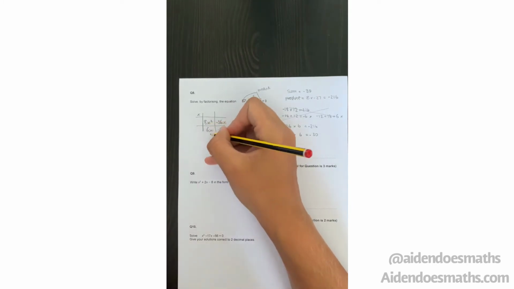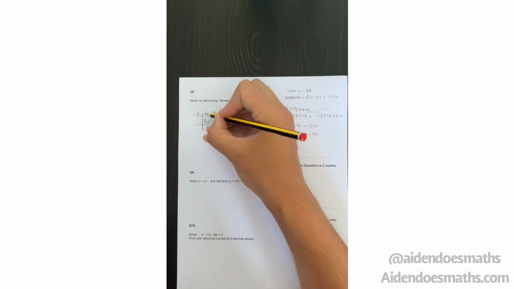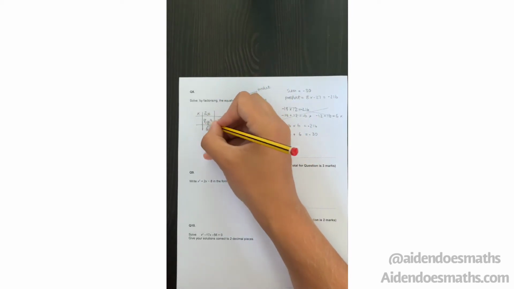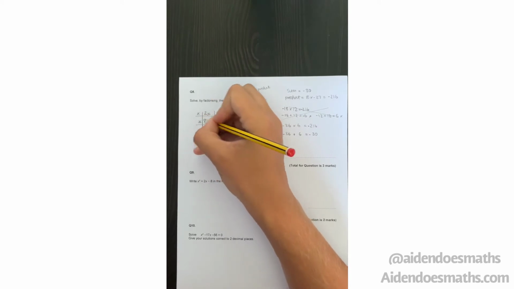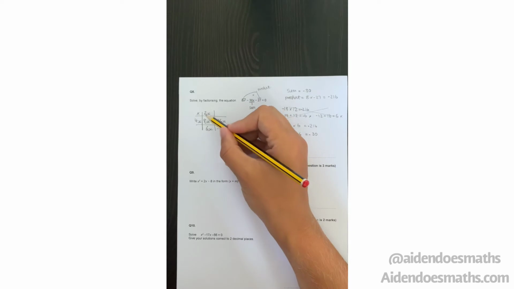Now, let's have a look. What have we got in common between these two here? 8 and 6, well, that can both be divided by 2. They've both got an x in there as well. So 2x, that's going to be part of one of our brackets. 2x times what then gives us 8x squared. Now we need another x in there. 2 times 4 would give us 8. Okay, we can now fill this one in.